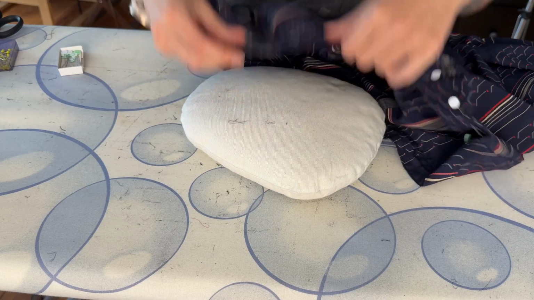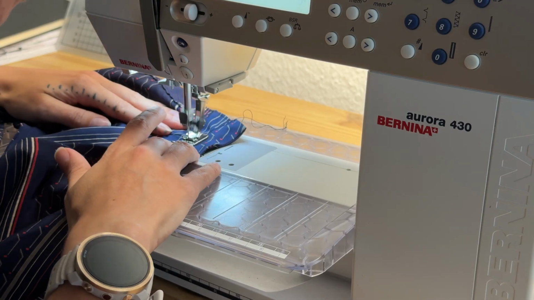I gave everything a good press and pinned the edge of the collar down to the right side and sewed it up.